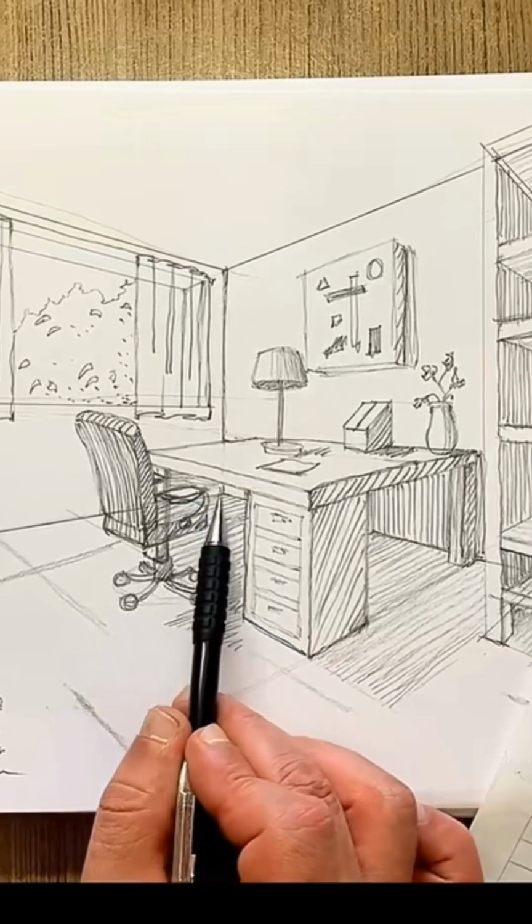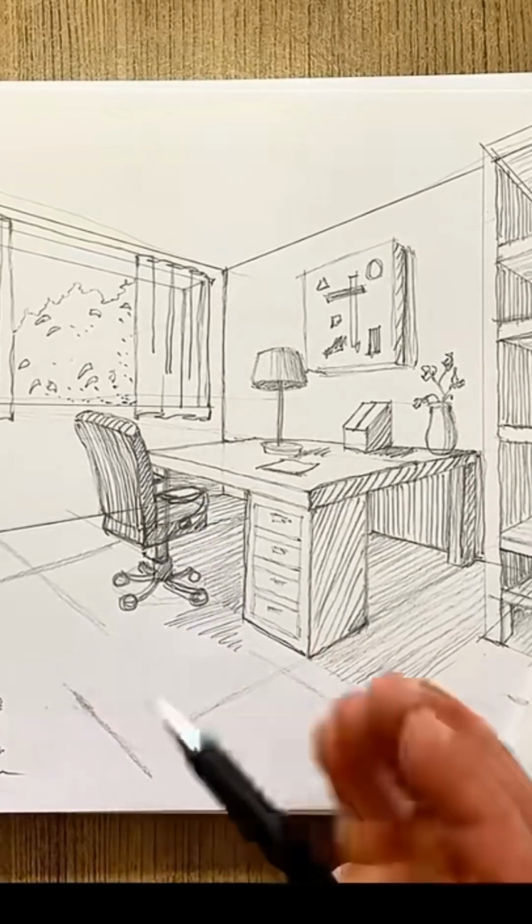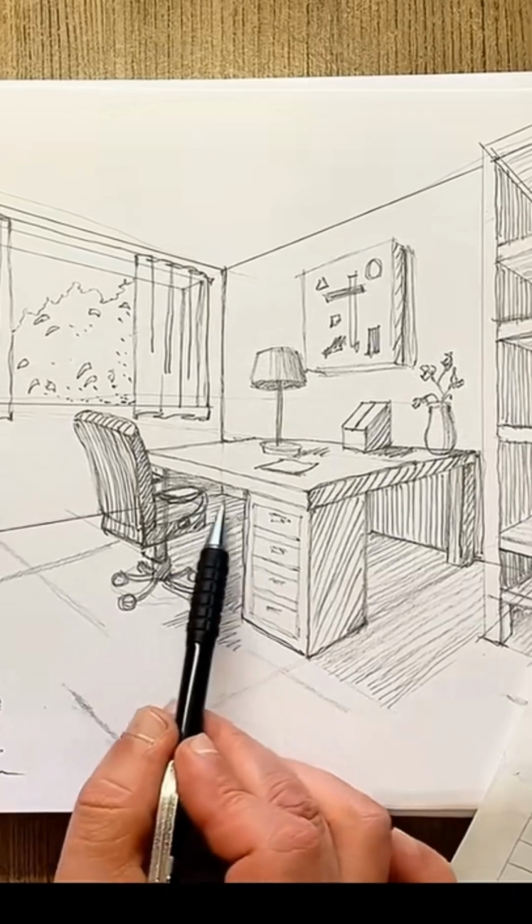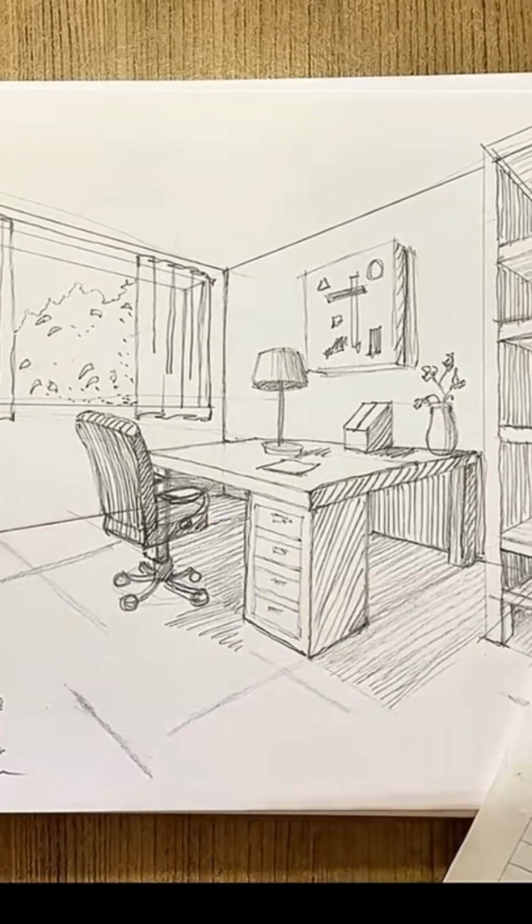Very good, drawers. This is how our perspective of today remains. Look, I have been asked a lot for an interior perspective, and so we are going to develop one.